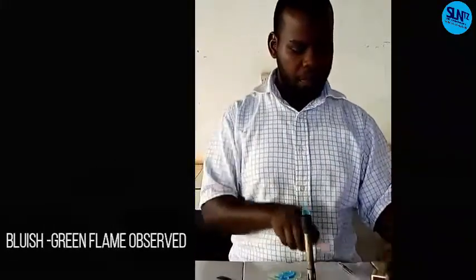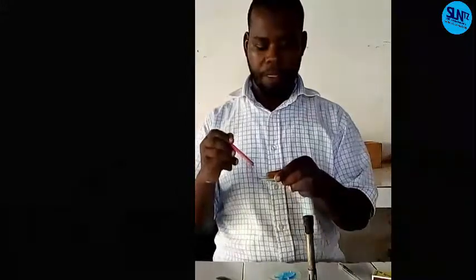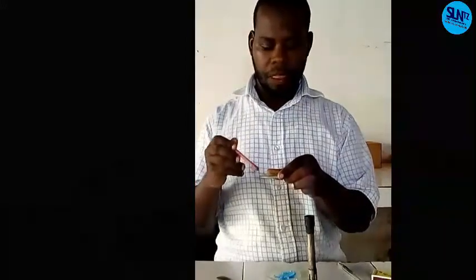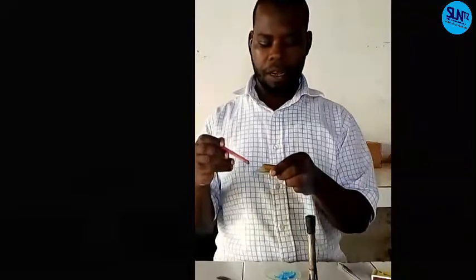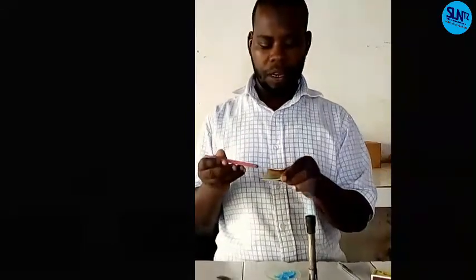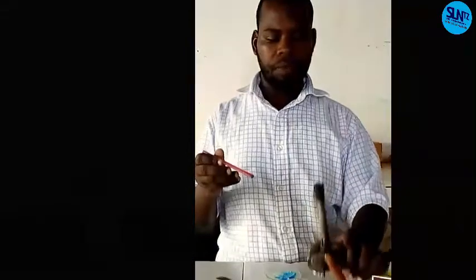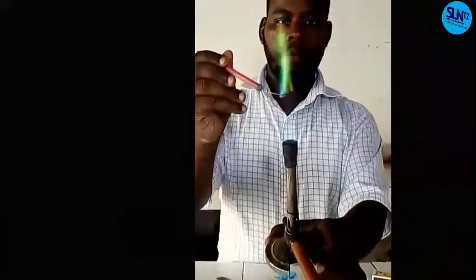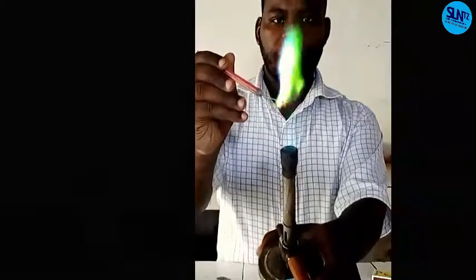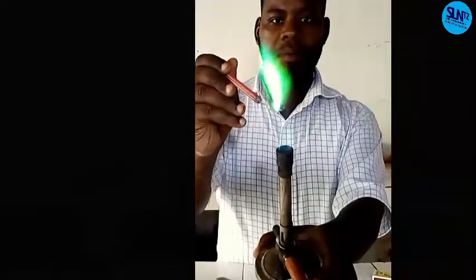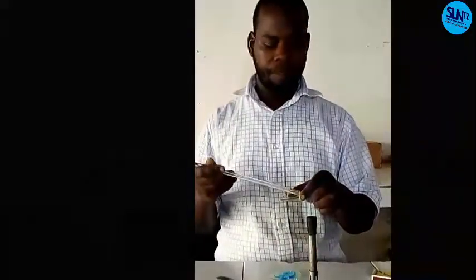Another, I use a nichrome wire. And I pick this one. Then I'm going to test on the flame. Do you see the color? Bluish green. Bluish green, that is our flame test of our sample. That is apparatus number 2, the nichrome wire. The last thing, we use a glass rod.